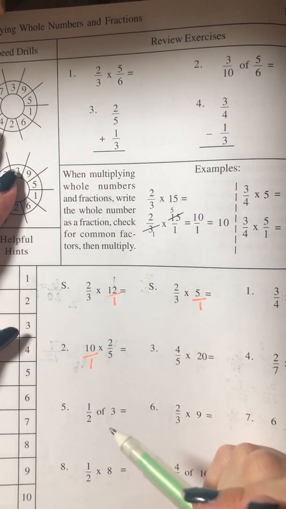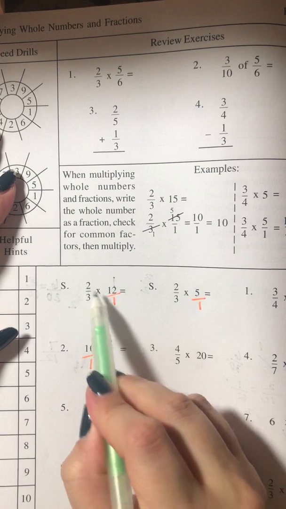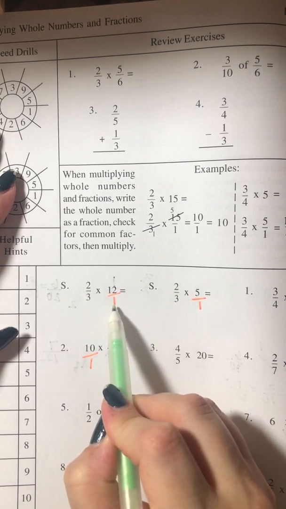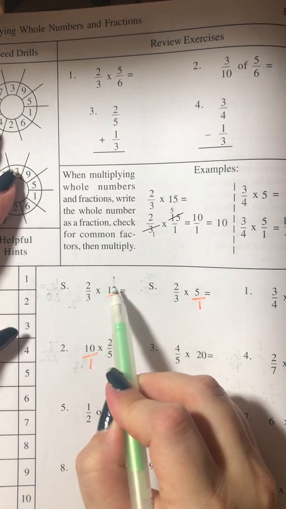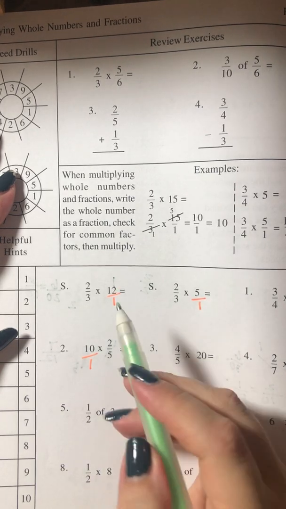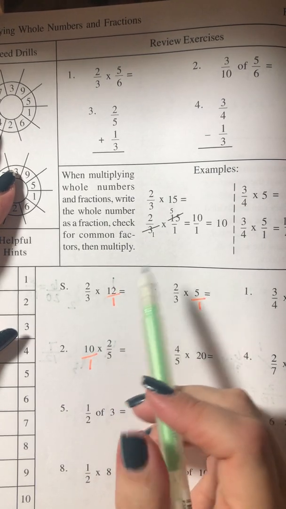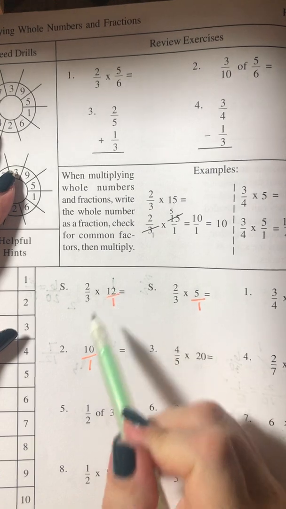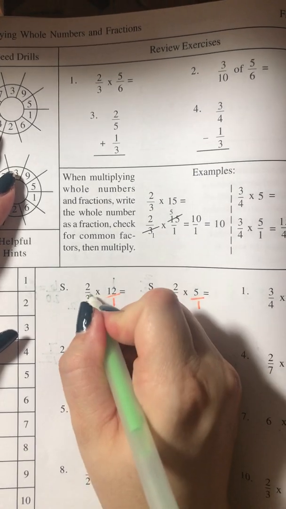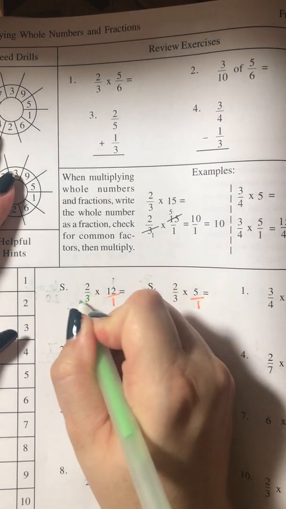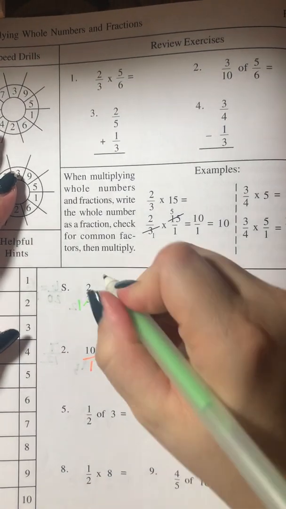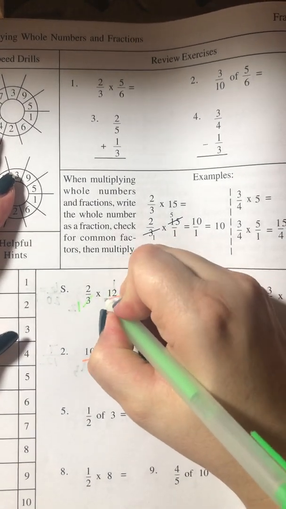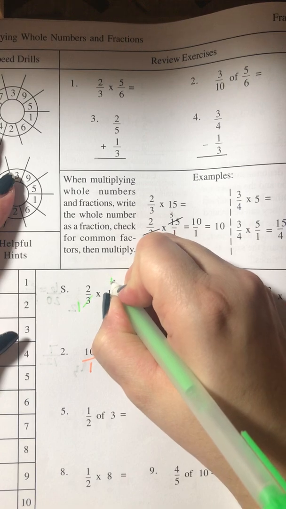So we would find common factors first. 2 and 1 are fine. They do not need to be simplified. What about 3 and 12? Well, what is the largest number that fits into 3 and 12? It is 3. So 3 fits into 3 one time, so we can cancel that out and put a 1. 3 fits into 12 4 times, so we can cancel that out and put a 4.